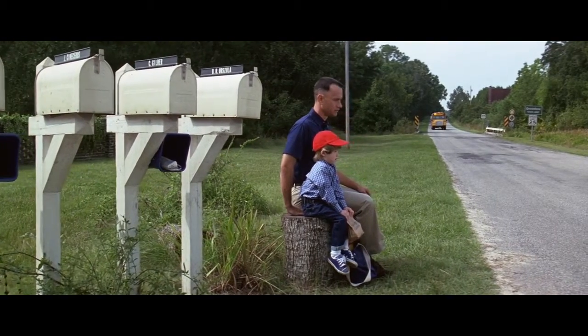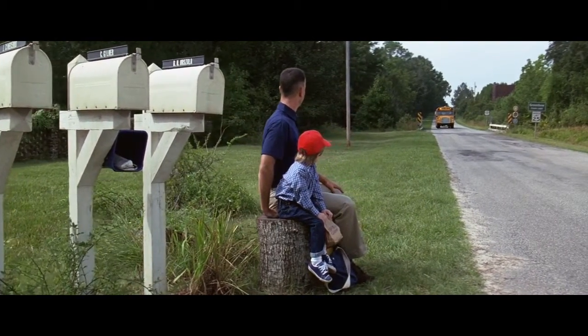The film ends necessarily where Forrest's past started, to an extent. Forrest's past, where everything comes together, is on the school bus.